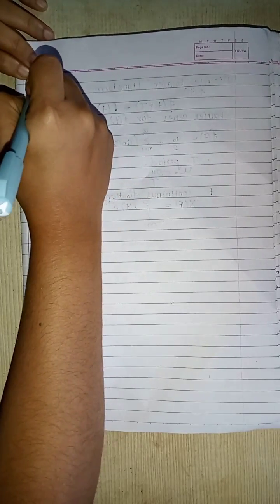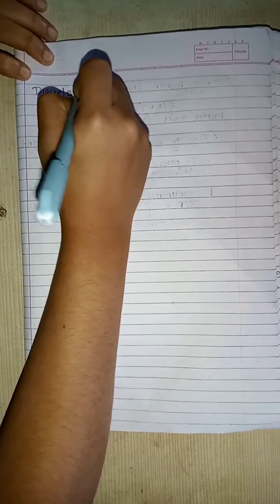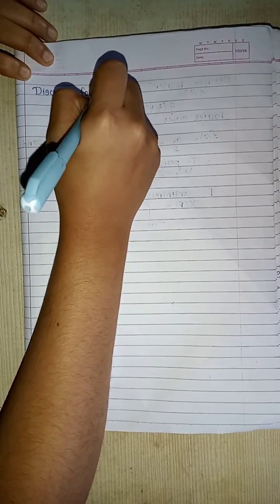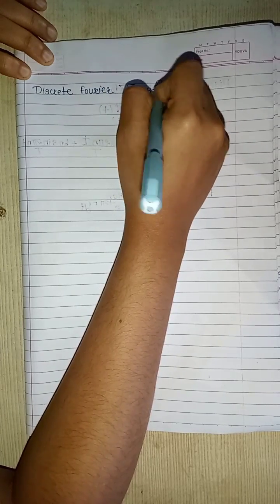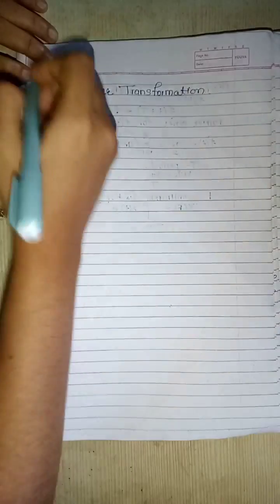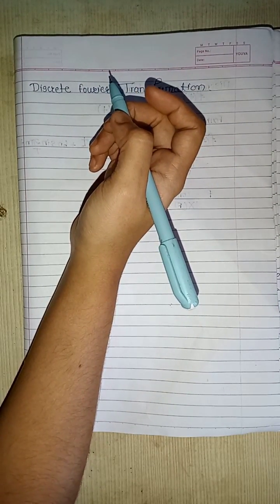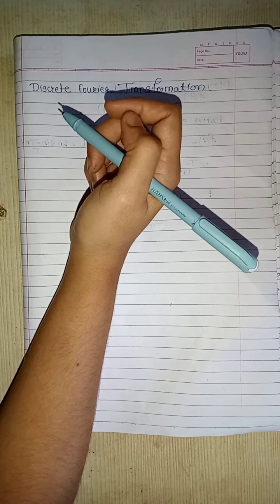The topic is the discrete Fourier transformation. So before learning Fourier transformation, let's see what a Fourier series is.